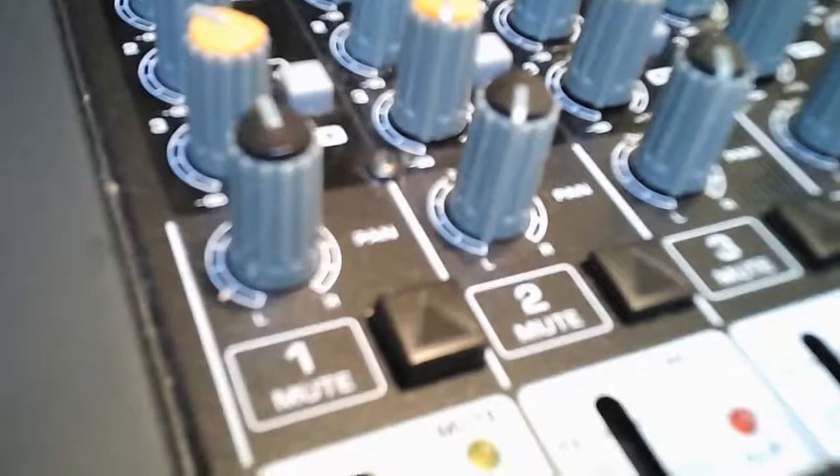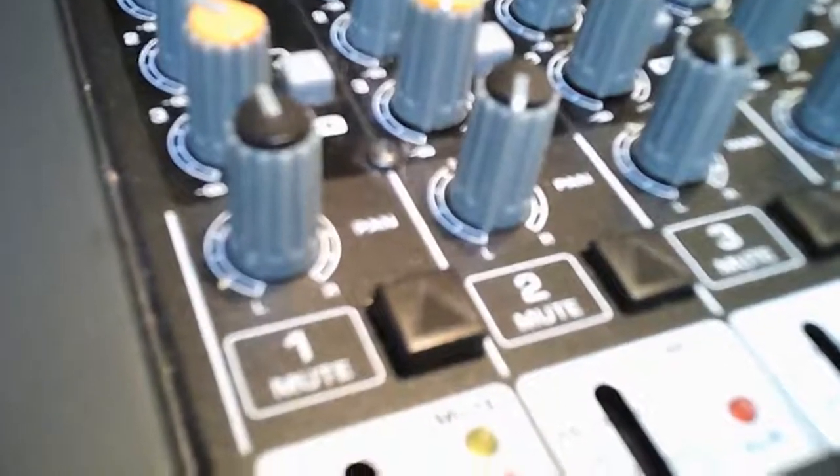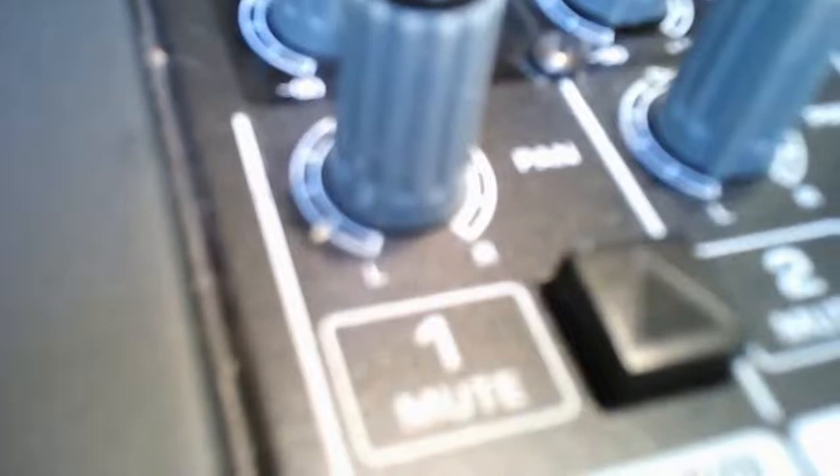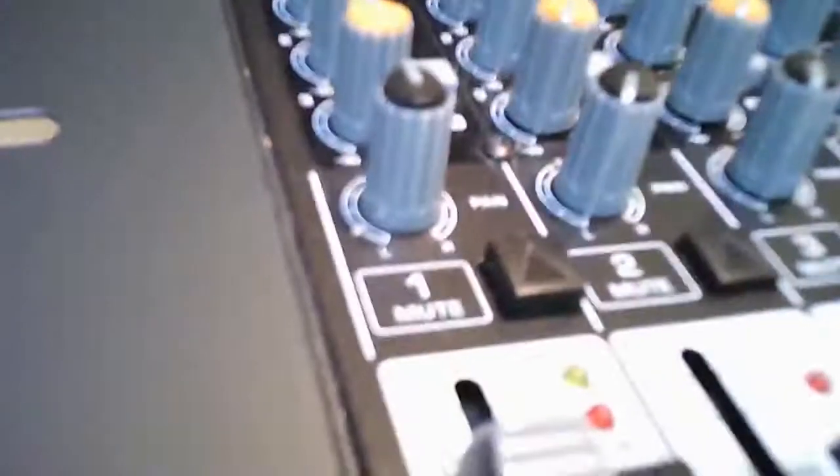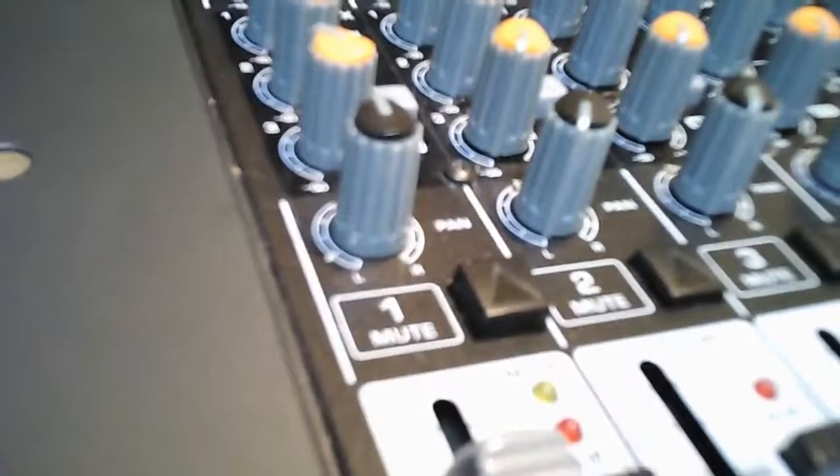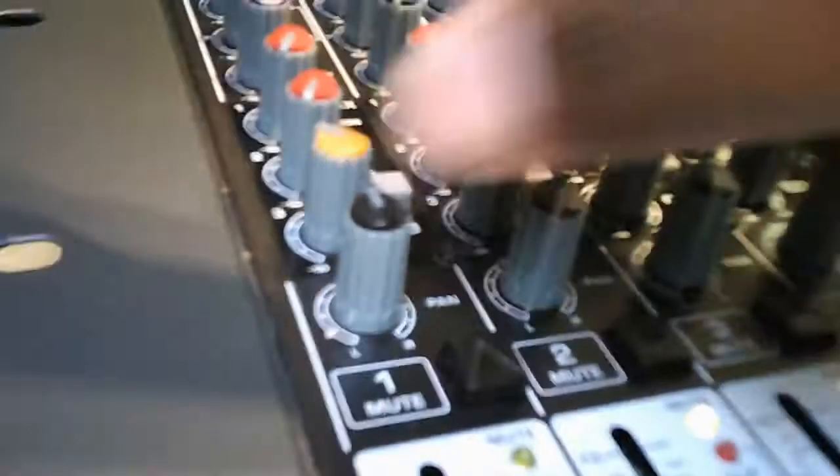What I'm going to do is pan this all the way to the left, and if you can see, there's an L and there's an R. May not be as clear as I would want it to be, but there is a left and right there. And I'm going to pan this all the way to the left now, and let's see what we get.